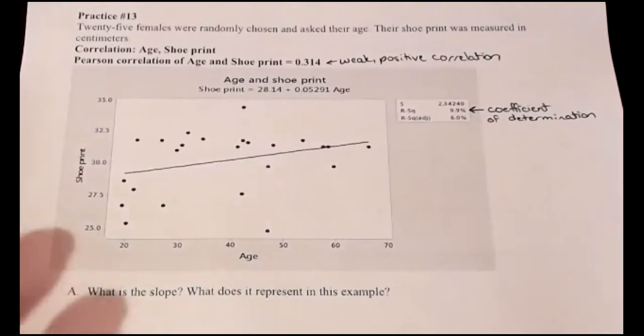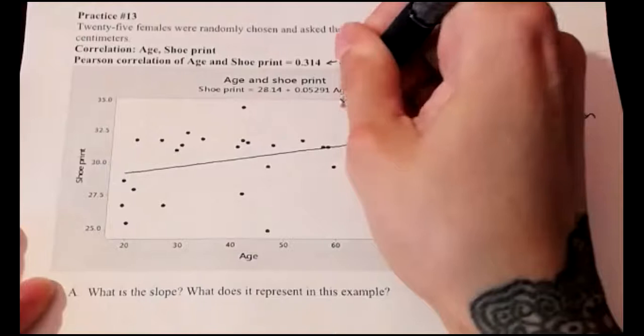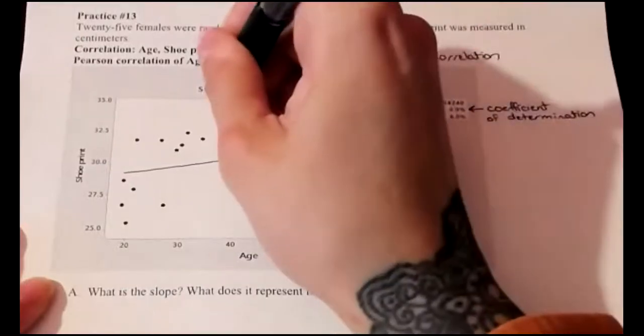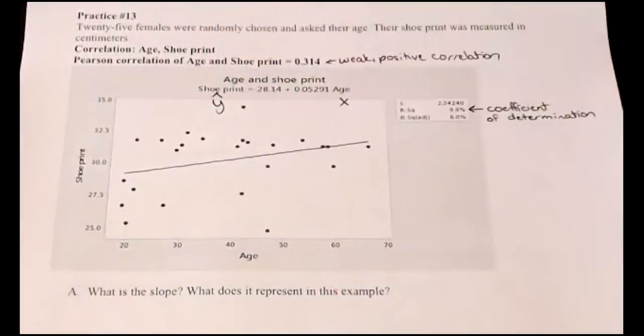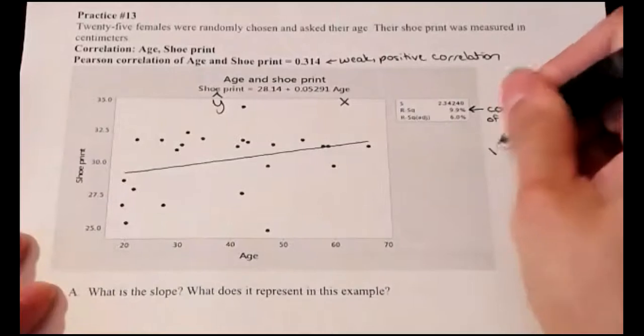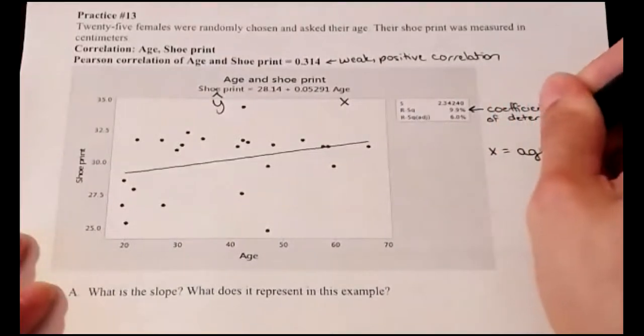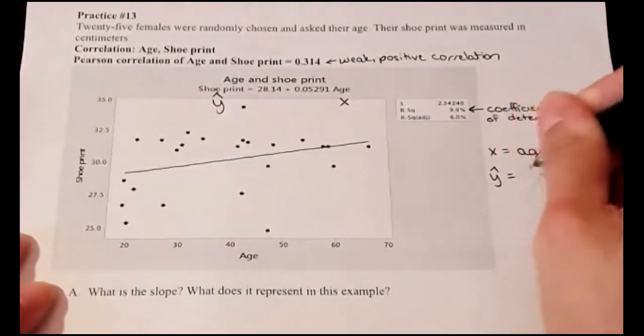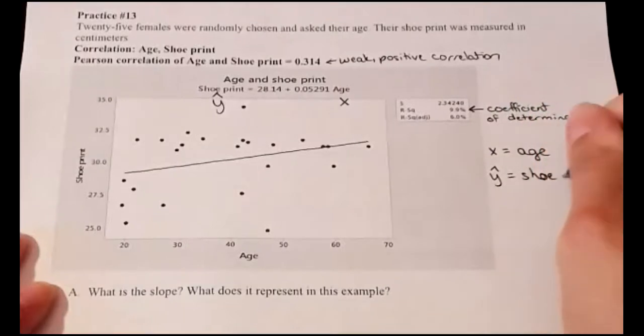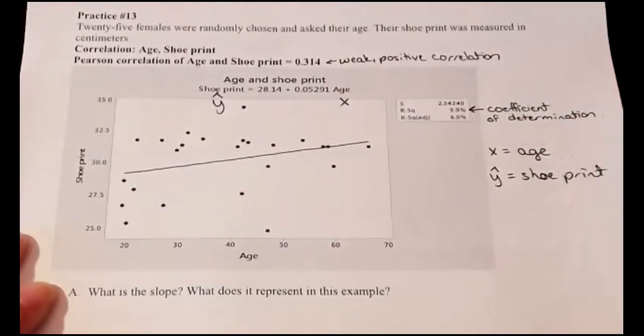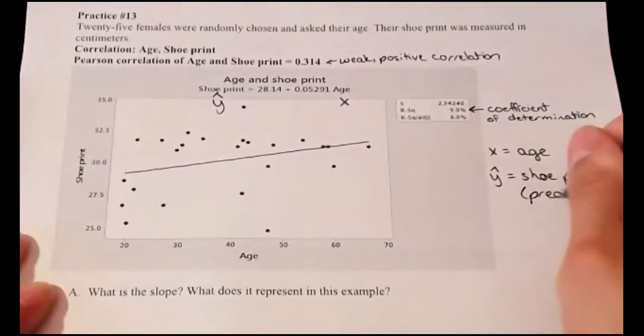X. Definitely. X represents age, which implies our shoe print represents Y hat. That might be something that is helpful to write out. So I'm going to say that X represents age, Y hat represents the shoe print. Remember, this is predicted shoe print.